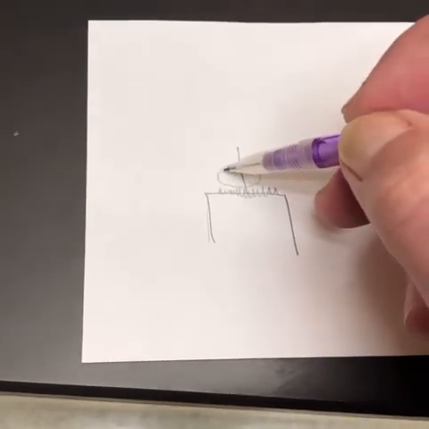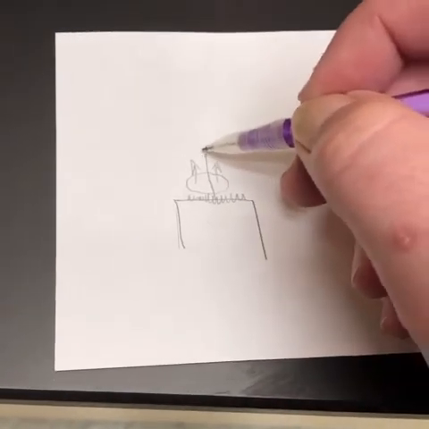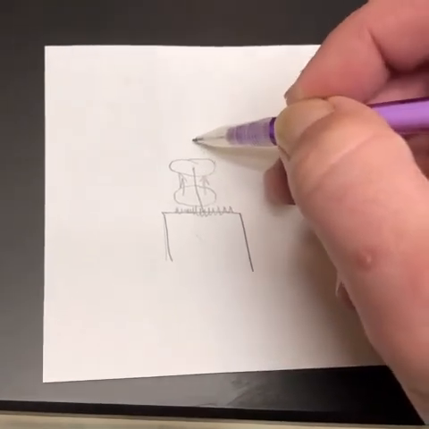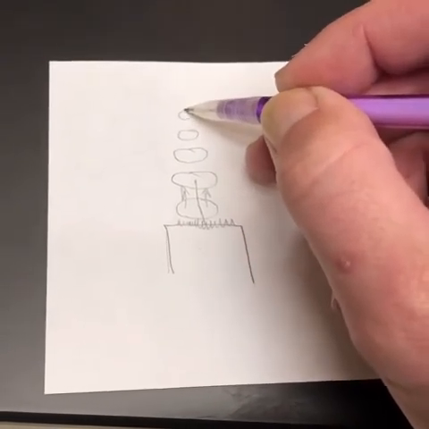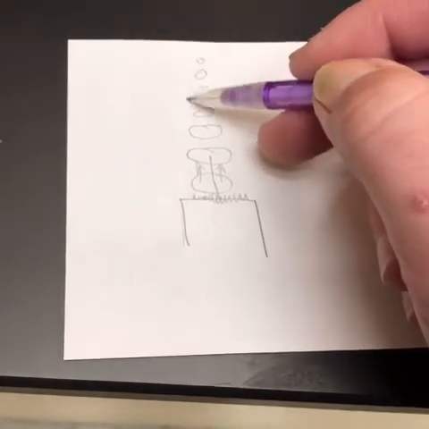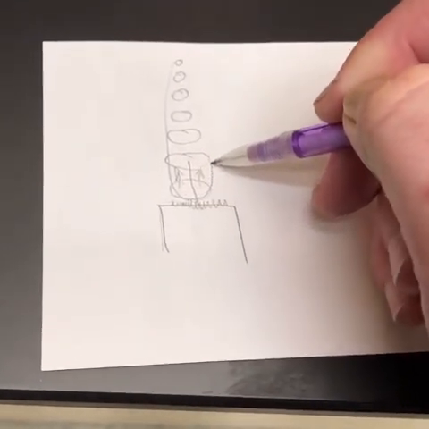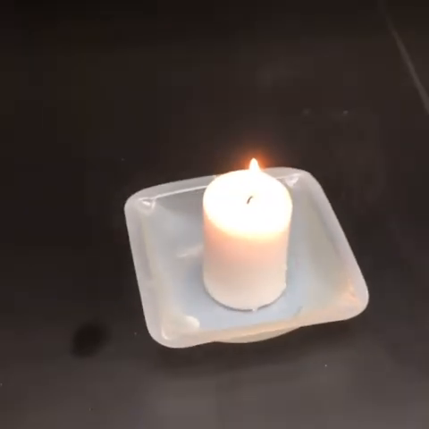And what do hot gases do? They rise. And so as the gas rises, it catches fire and that ball of gas burns to a smaller and smaller ball of gas. And you'll notice what we start to see here is that real characteristic flame color that we see on the candle right here.